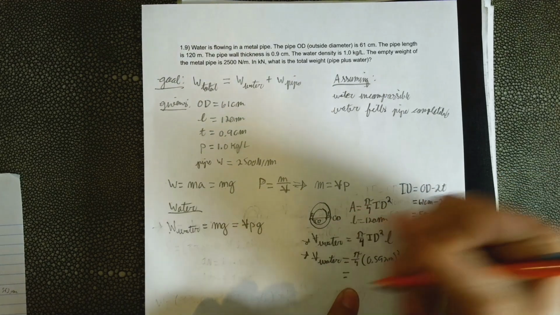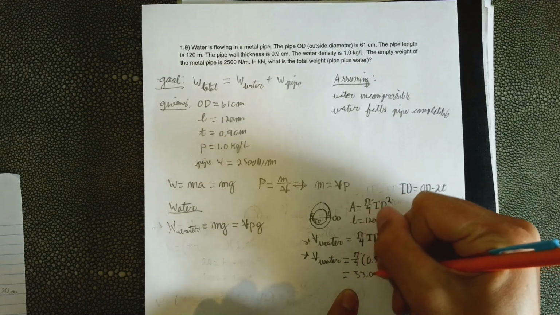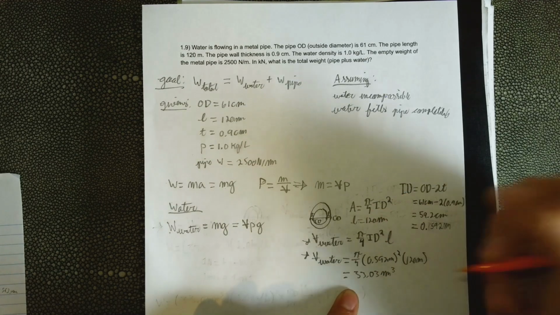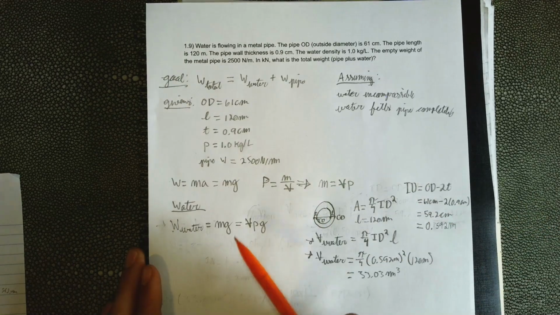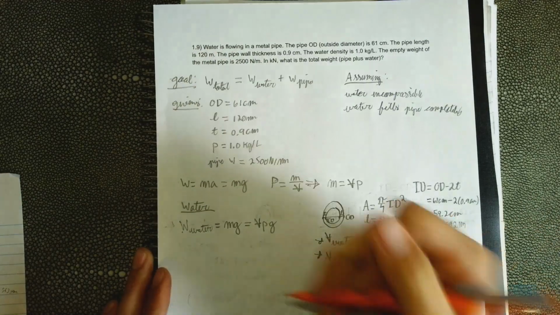And this is going to equal 33.03 meters cubed, right? Alright, so we have the volume. So now when we have the volume of the water, we can solve for the weight of the water, which is what we're going to do this whole time.